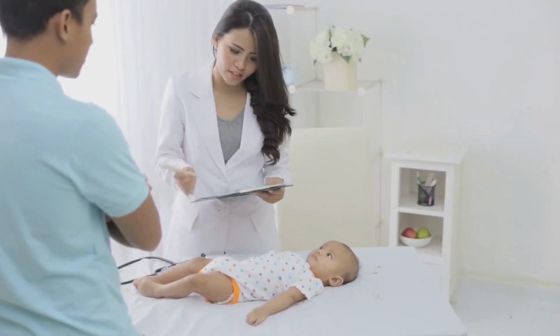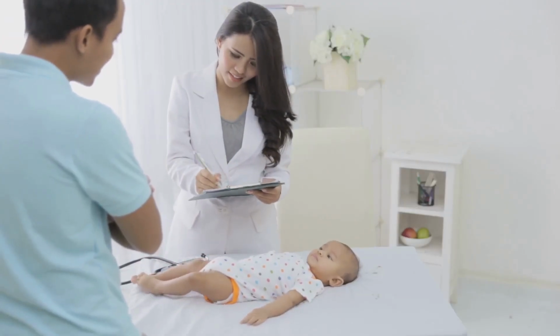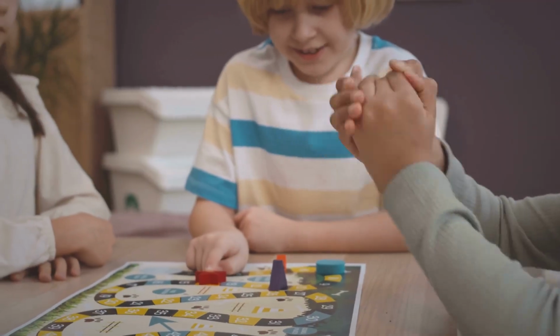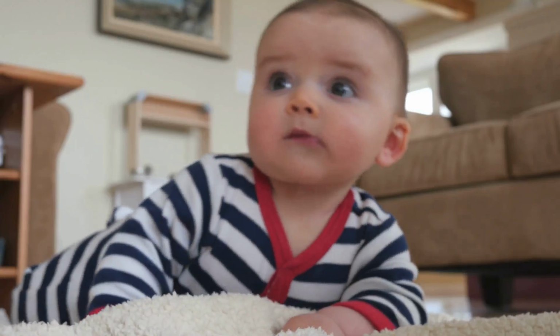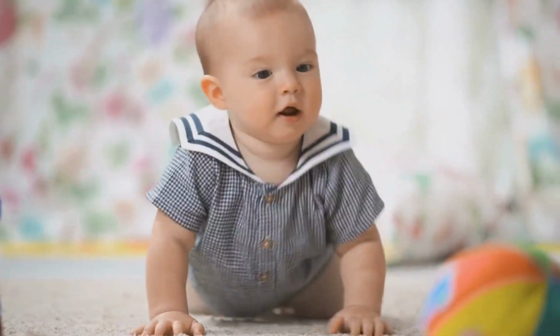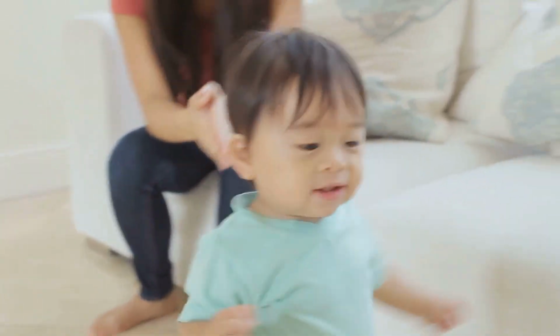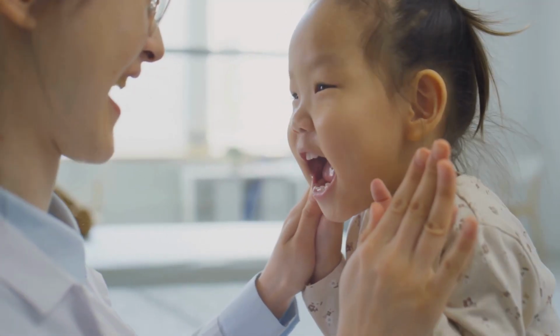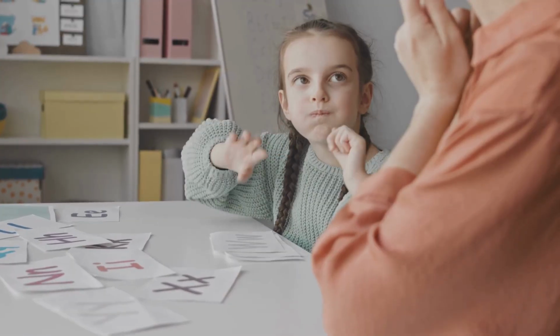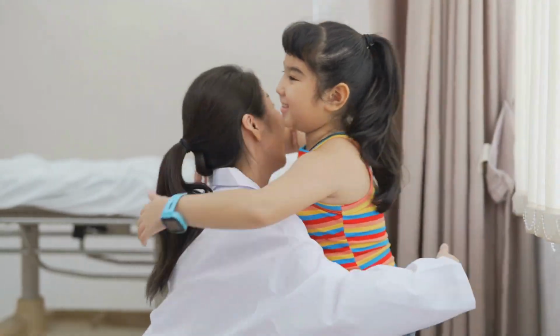Know the major physical, language, and social milestones for infants, toddlers, preschoolers, school-aged kids, and adolescents. For example, roll over by 5 months, sit by 6 to 8 months, walk by 12-15 months, speak in sentences by 2 to 3 years. Use mnemonics, charts, and flashcards to memorize key ages.